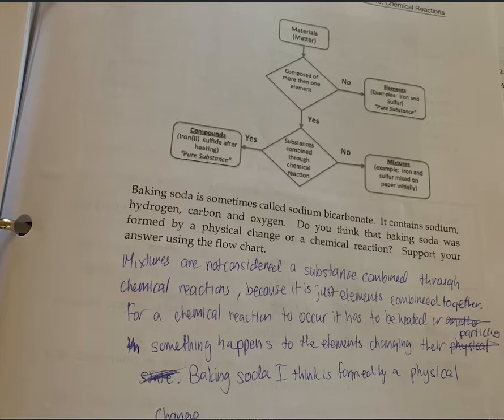And then for the next part of number 2, I put mixtures are not considered a substance combined through chemical reactions because it's just elements combined together. For a chemical reaction to occur, it has to be heated or something else has to be added to it, changing the elements and the particles themselves. Baking soda is formed through physical change, basically just combining a bunch of different elements.